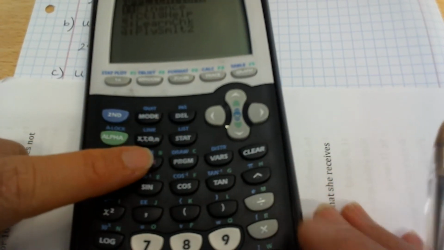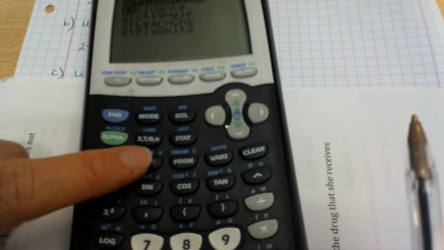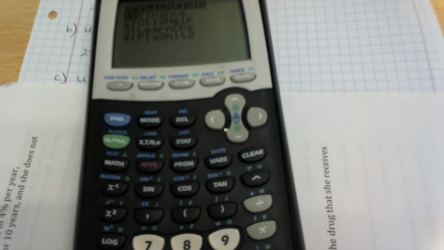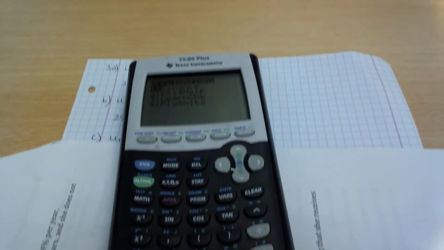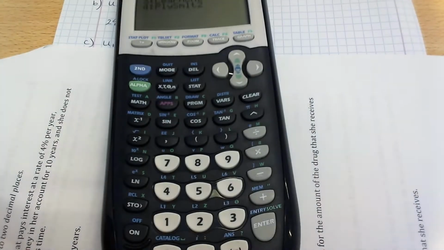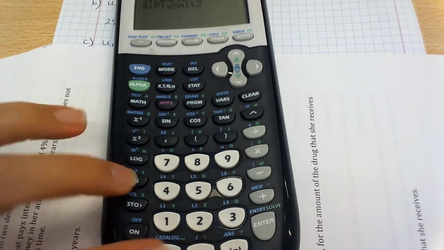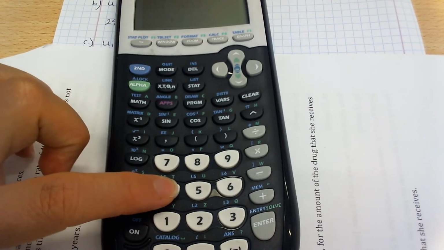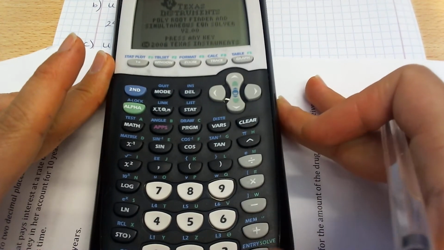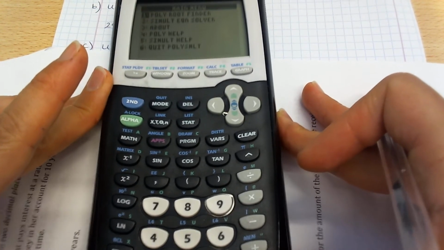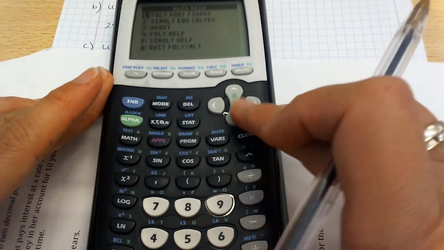We're going to be solving simultaneous equations. So we're going to go apps. Press the apps button. Then I'm going to number 4 for the poly solve. Press any button as it says. And I'm doing simultaneous equations.